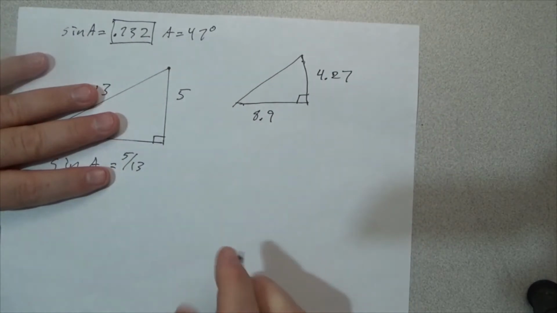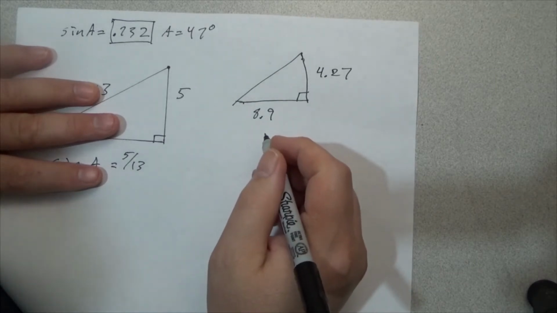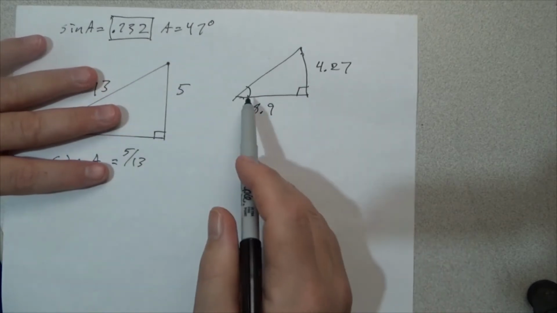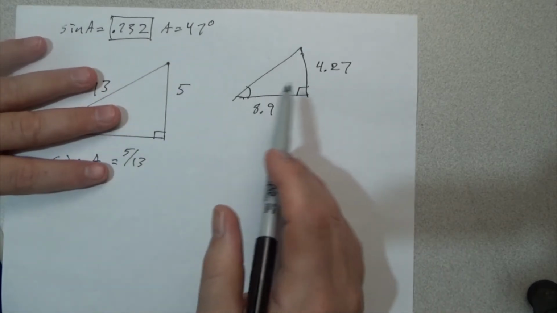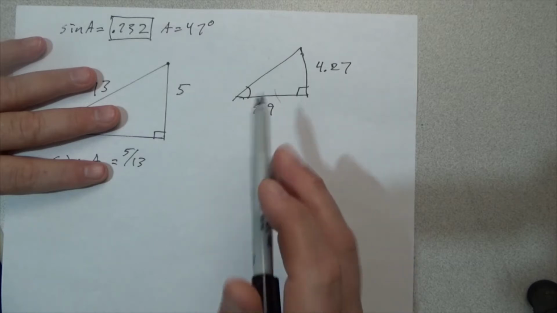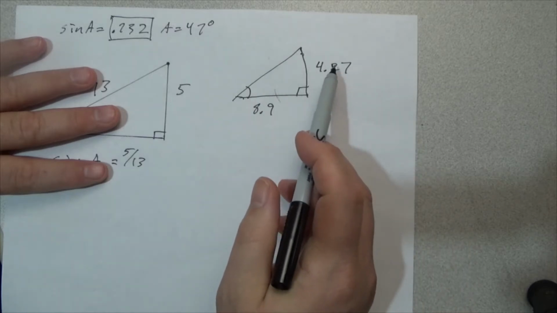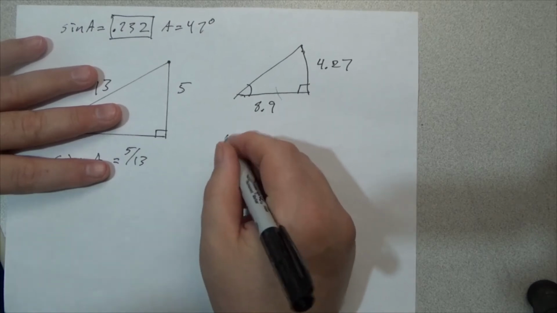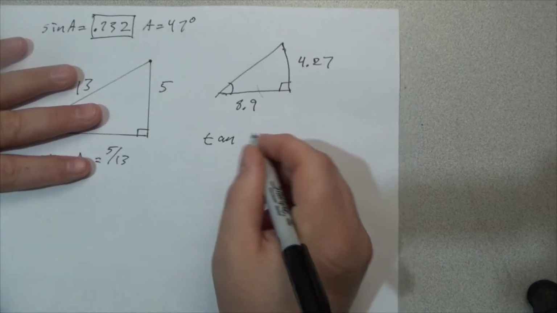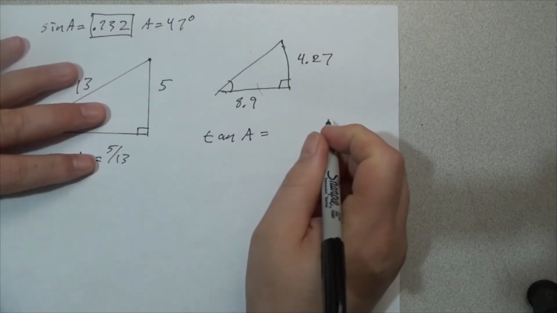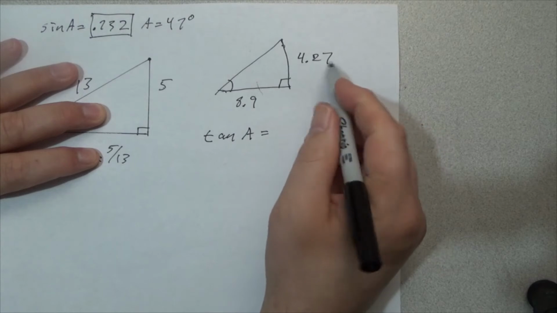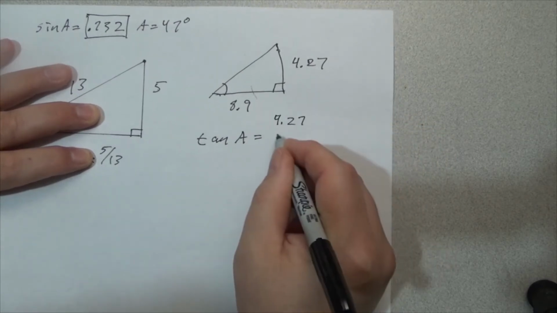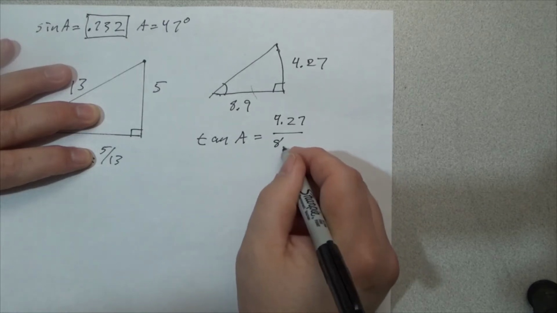Okay, we need to find this angle right there. So if this is my reference angle, then this is my y value and this is my x value. So that means this is my opposite over adjacent. And the tangent function, tangent of angle A, is equal to the opposite over the adjacent. So it'll be 4.27 over 8.9.